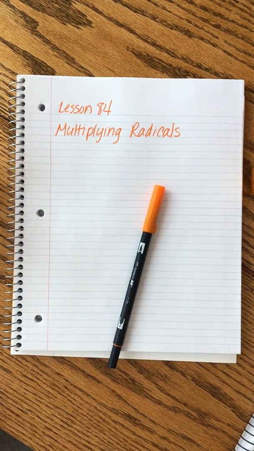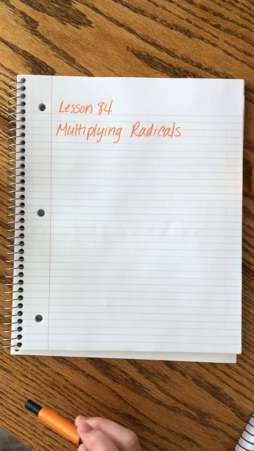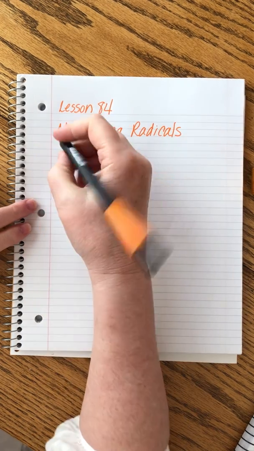Saxon Algebra 1, Lesson 84. We got a two-topicer today. And the first topic is we're going to learn how to multiply radicals. It's pretty easy and it's pretty fun.